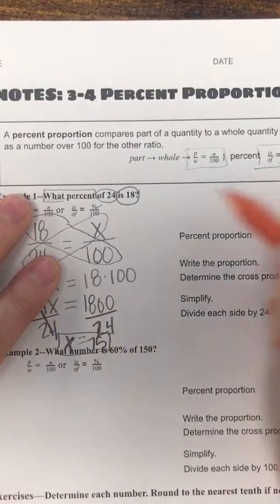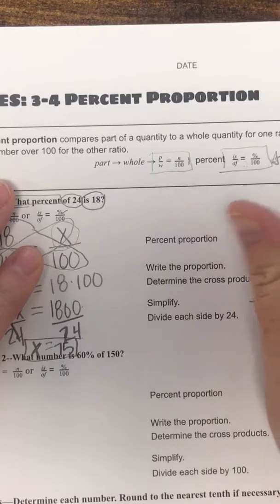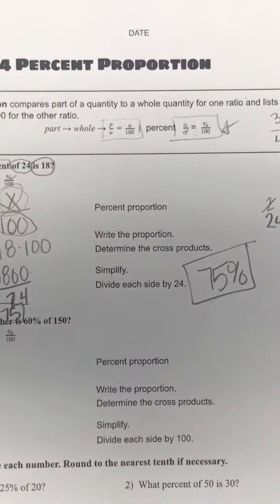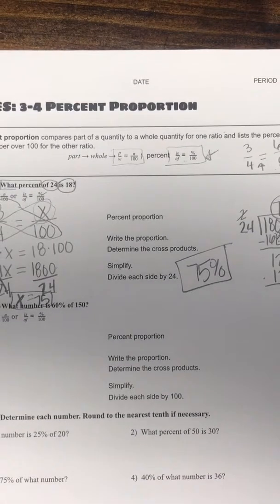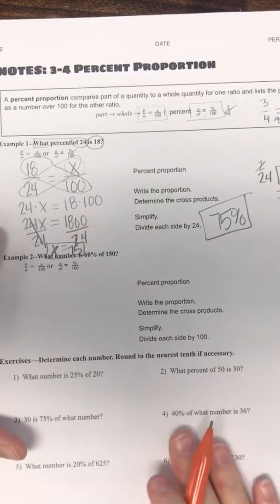But I want you to know that x, the missing piece that we had, was in the percent spot. So really this is 75% for that answer. Everybody with me? Okay, that's example 1.